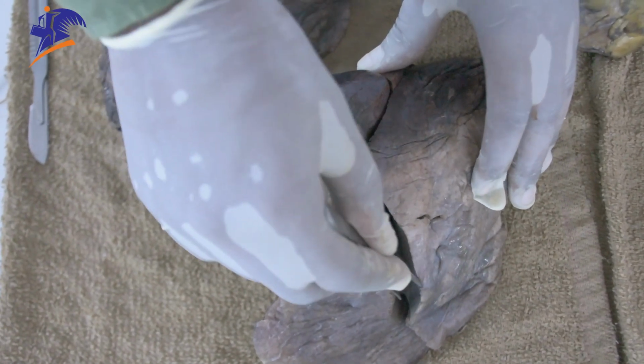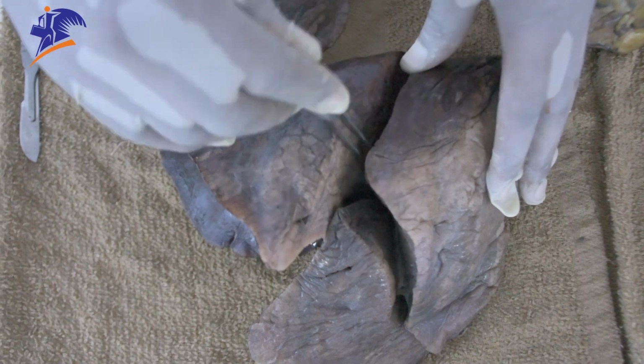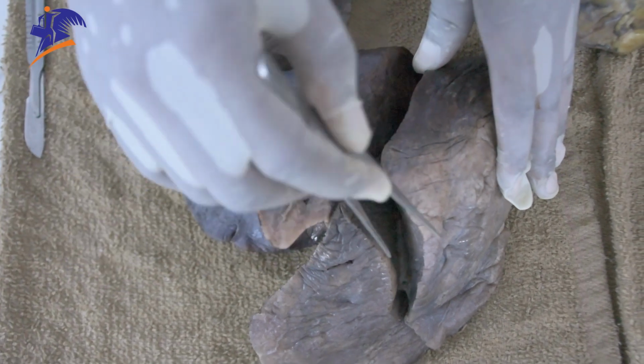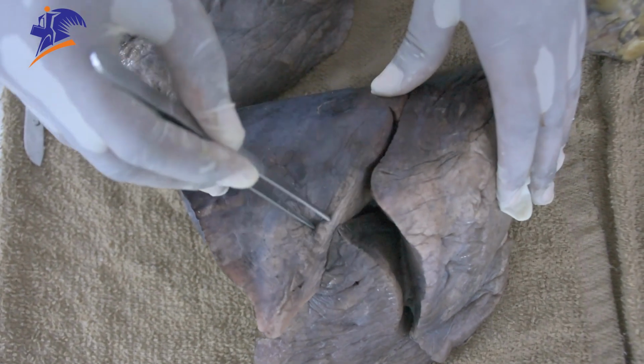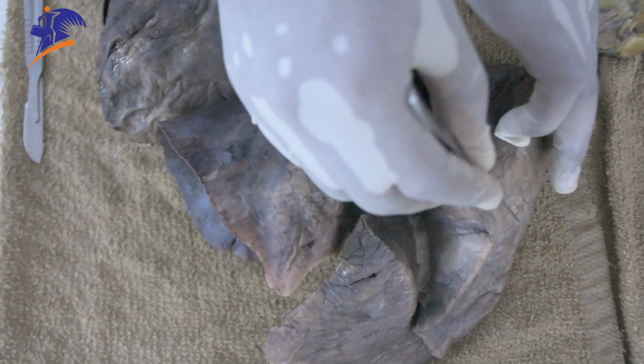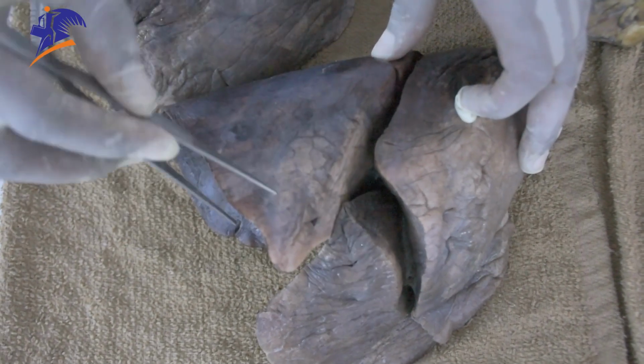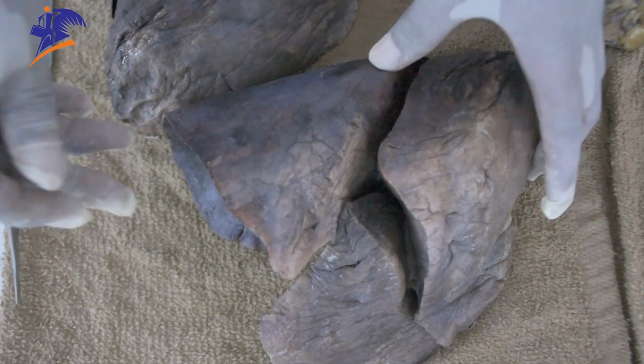Here are two fissures. This is called the horizontal fissure, and this is called the oblique fissure. The oblique and horizontal fissures subdivide the right lung into superior lobe, middle lobe, and inferior lobe.